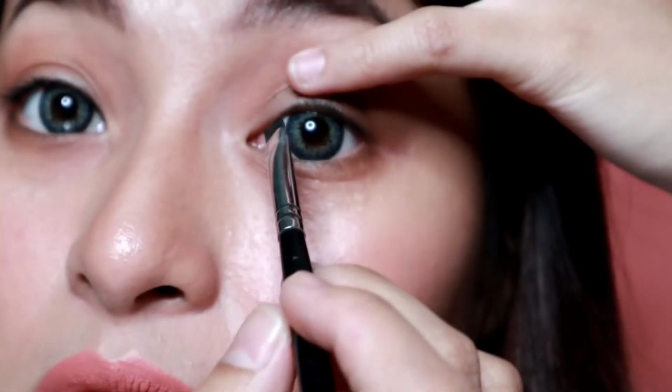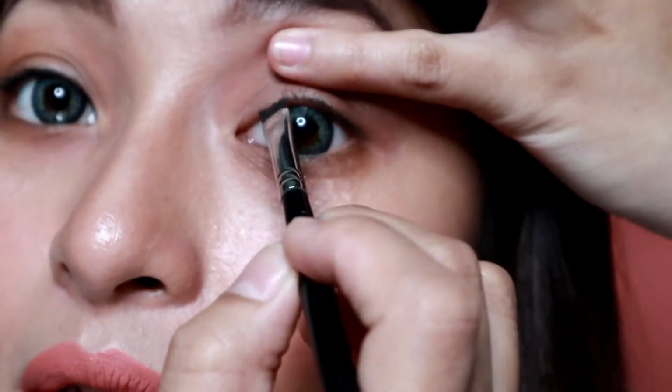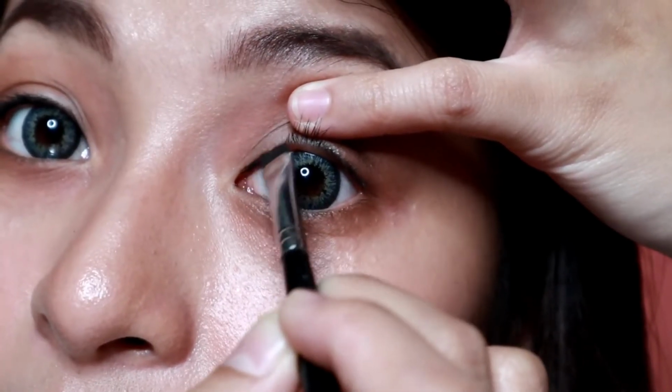So gel, how do you use gel? Let me show you on this side. I use an angle brush for gel liner, which is the technique I normally use. Use a little finger, just press your eyelid there and slowly fill in.